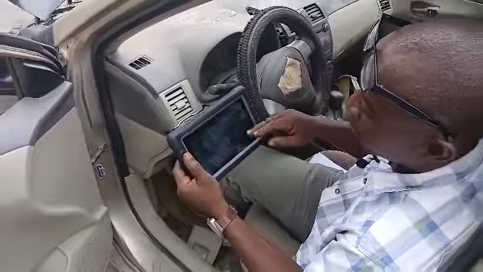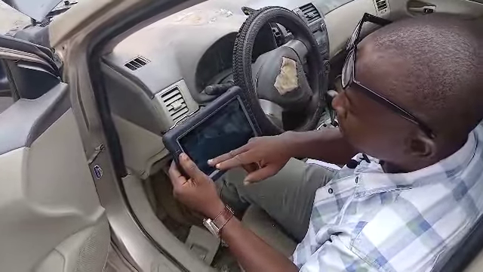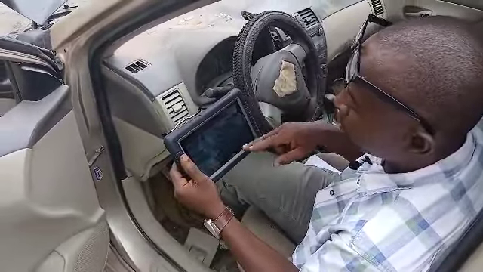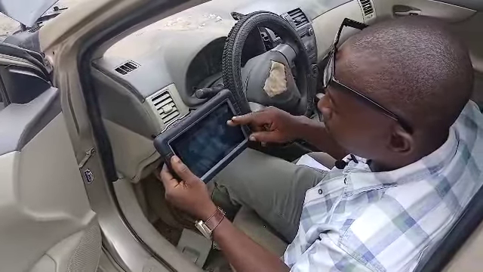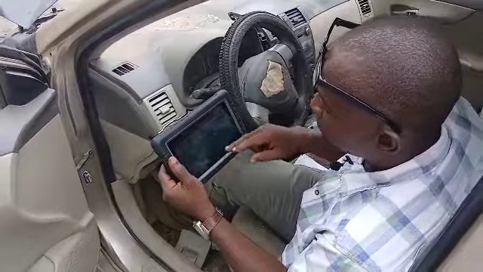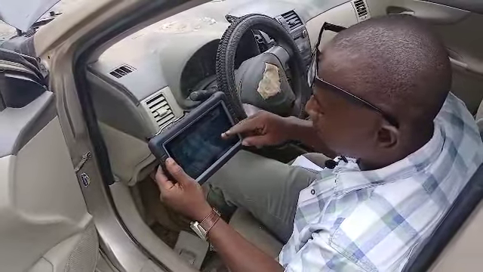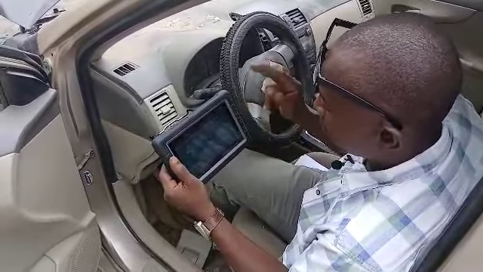Let's take live data from there too. Initial engine coolant temperature, we'll take live data from there too. Then misfire test results. All these are live data.